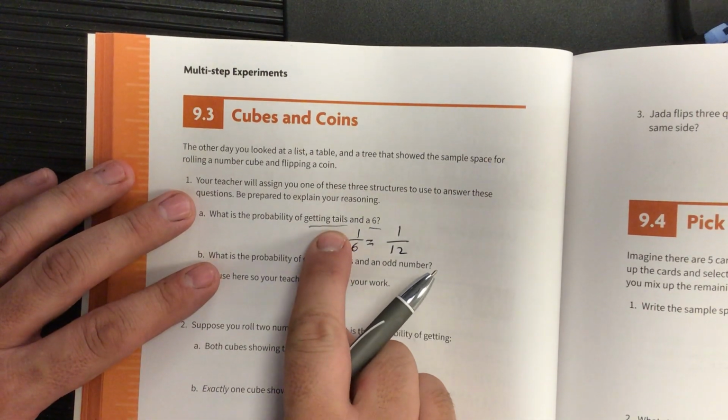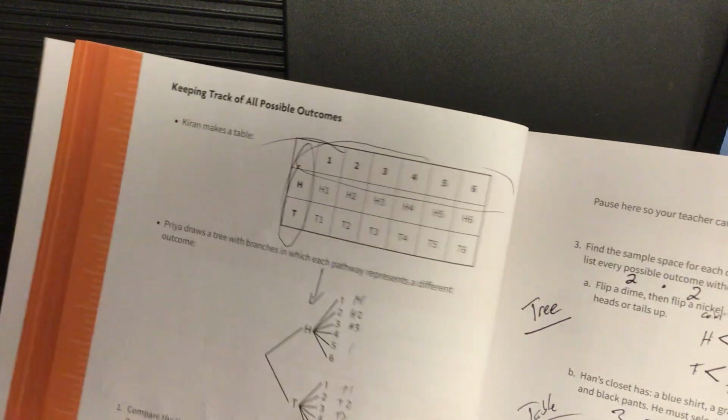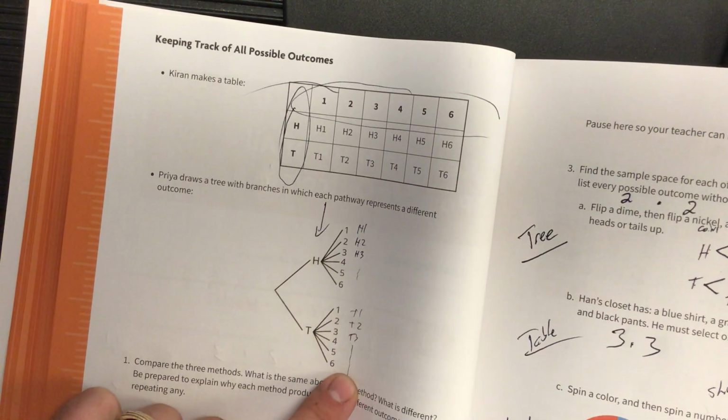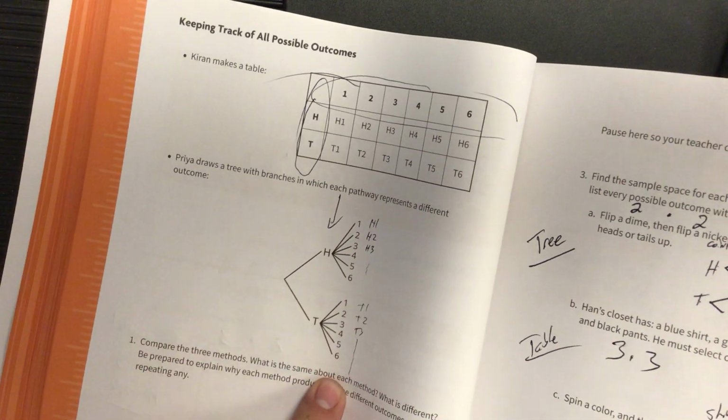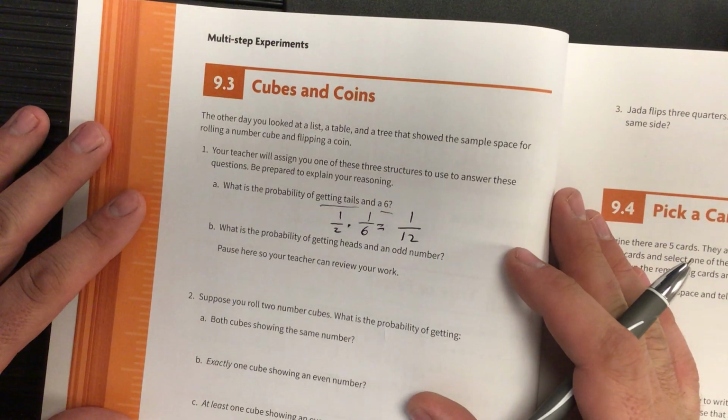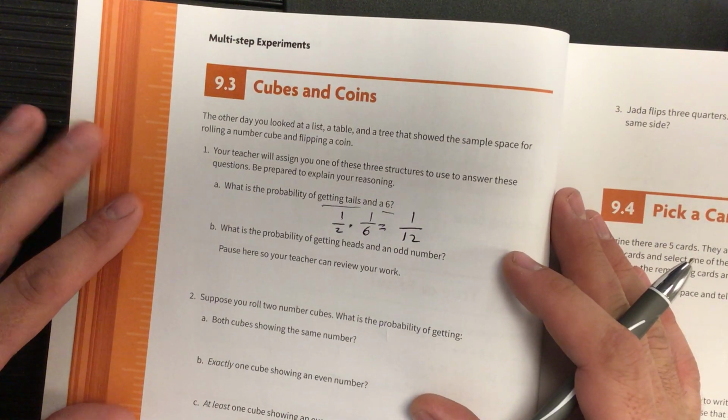That means if we went back to look, tails and a 6, there would be only one possible outcome that would have a tails and a 6. That would be right down here. It'd be 1 out of 12. So again, you can always make a tree diagram. You can always list the sample space. But if all it's asking for is a probability, it's easier than that. You just multiply them together.